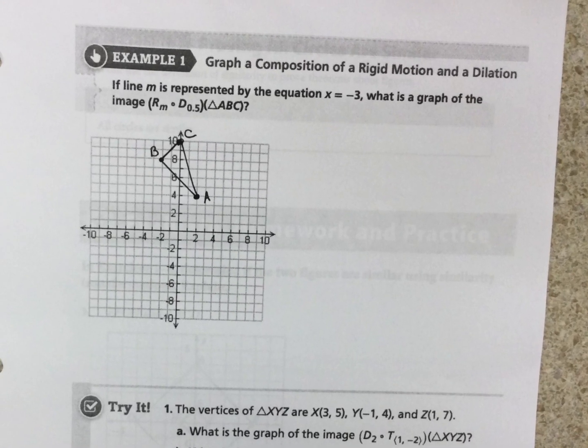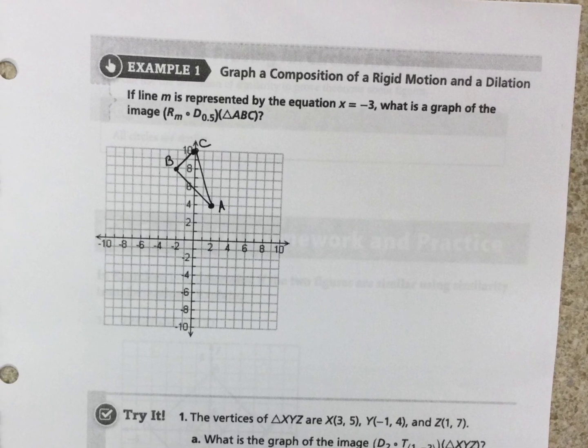And it'll be fun. All right, so next one. This says, if line M is represented by the equation x equals negative 3. So this is that line M. Okay, what is the graph of dilate by 0.5 and then reflect over M?